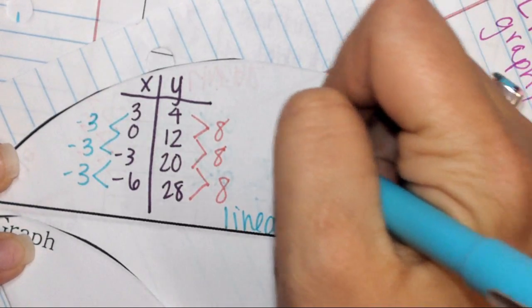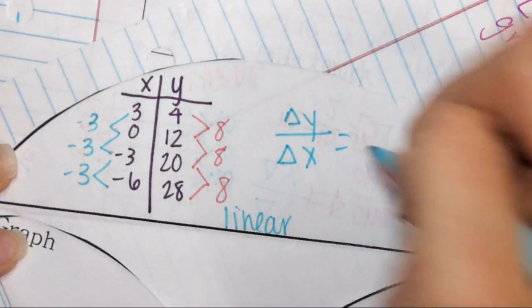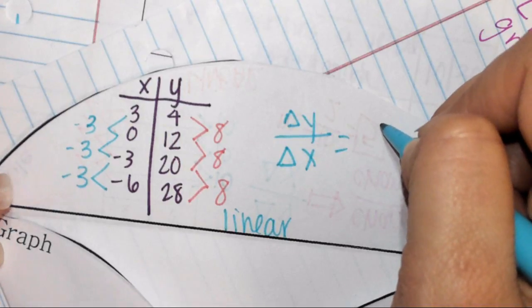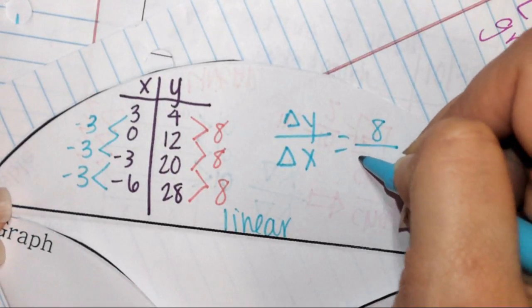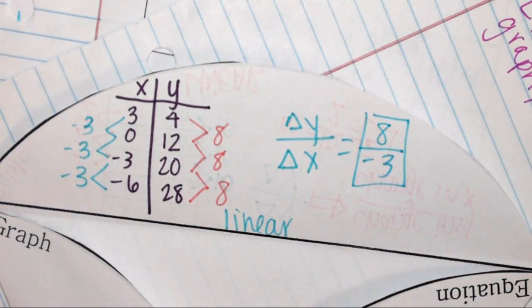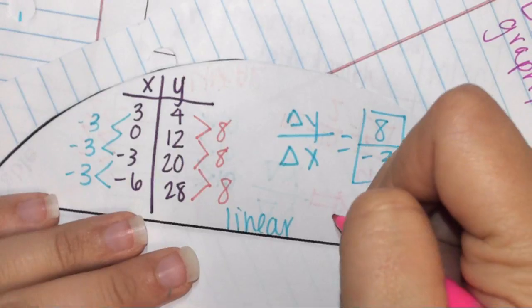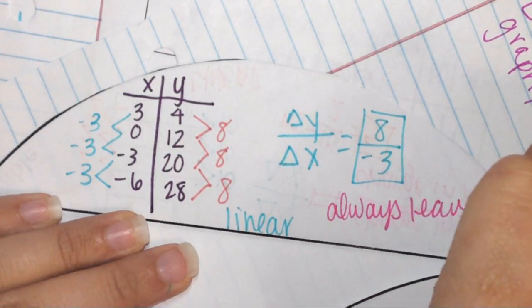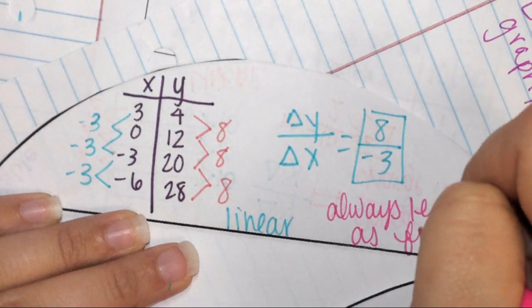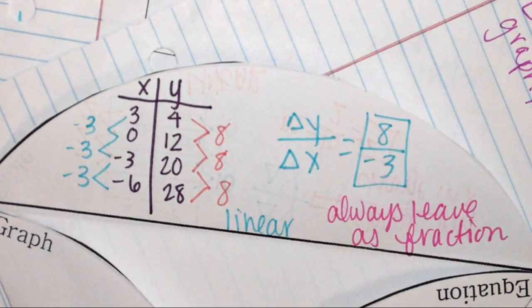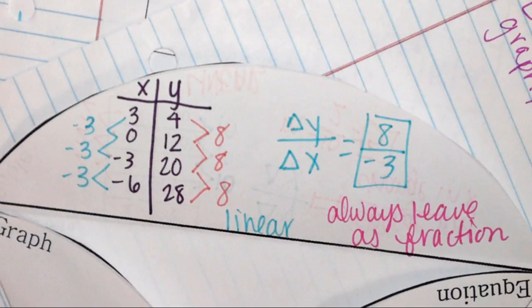And it's the change in y divided by the change in x. So what's the change in y? And what's the change in x? And boom, you're done. Leave it as a fraction. Always leave slope as a fraction, unless you can actually divide. No decimals.